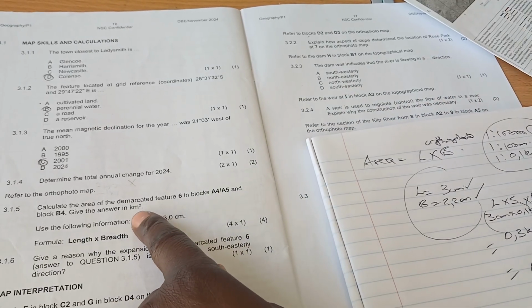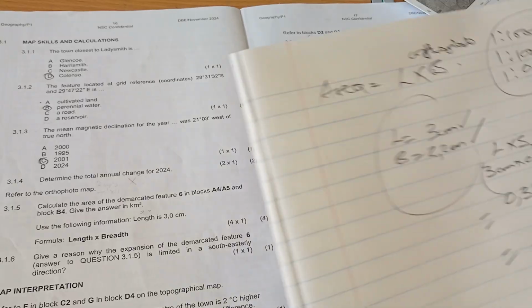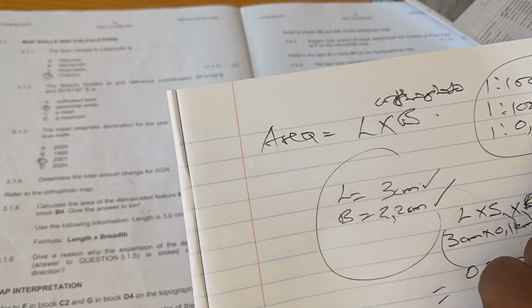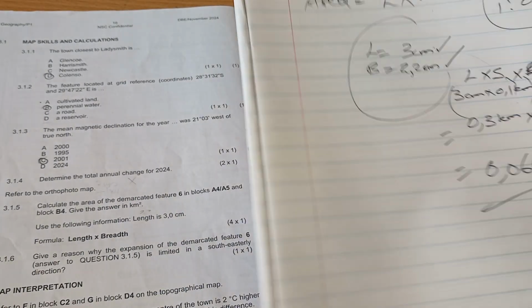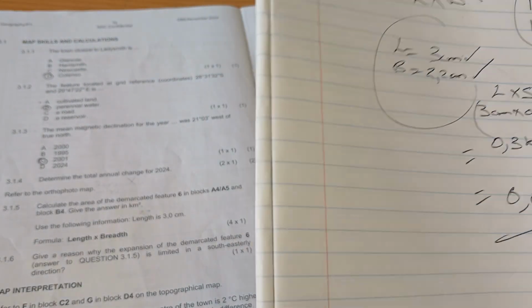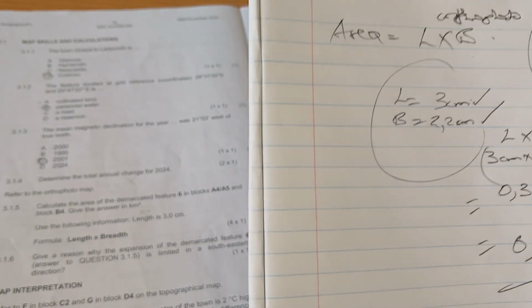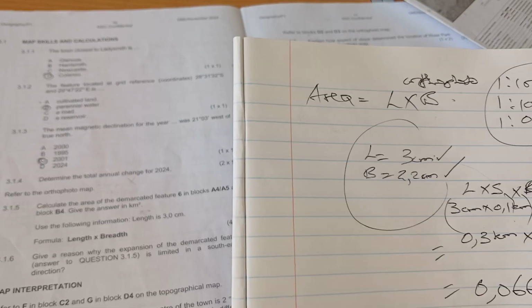So what is the equivalence of 1 centimeter on an orthophoto map if we convert it from 1 to 10,000? 1 is to 10,000 centimeters, 1 is to 100 meters, 1 is to 0.1 kilometers. That's what we did. Or you can find your answer in centimeters, then divide by 100,000. It's up to you, but this is the easiest way. First thing, when you get a map, convert it into these different units: centimeters, meters, and kilometers.